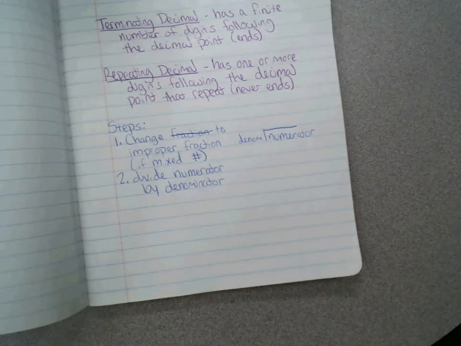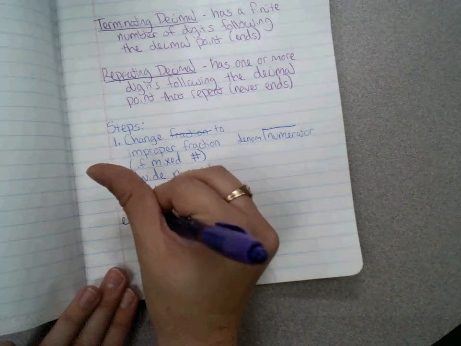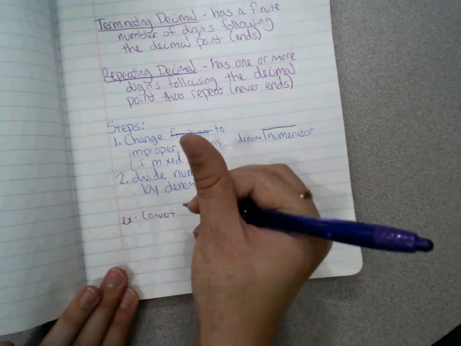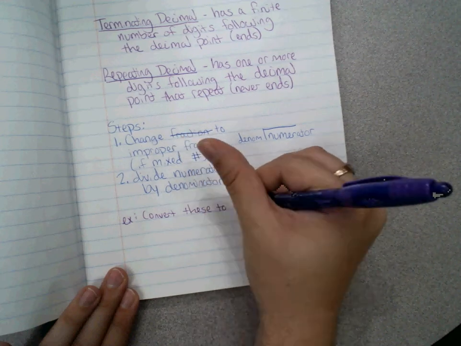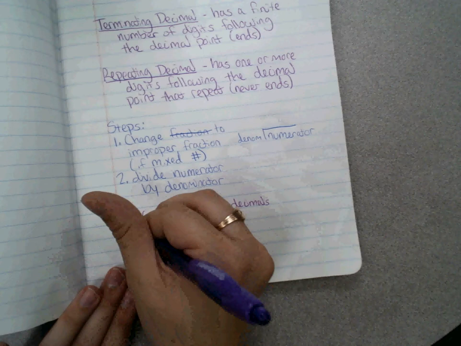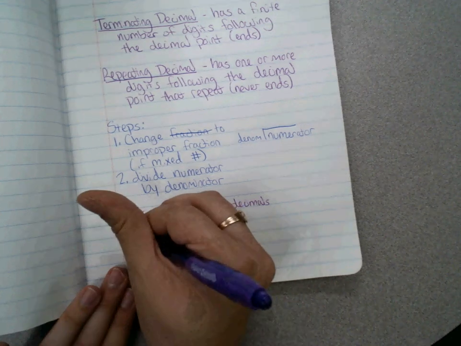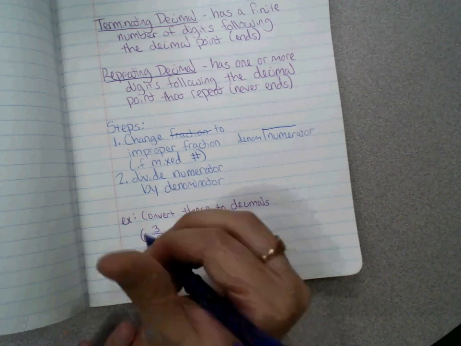So let's try a couple examples. Convert these to decimals. So the first one I want us to do is 6 3/8. It's a mixed number, so we want to make it improper fraction.